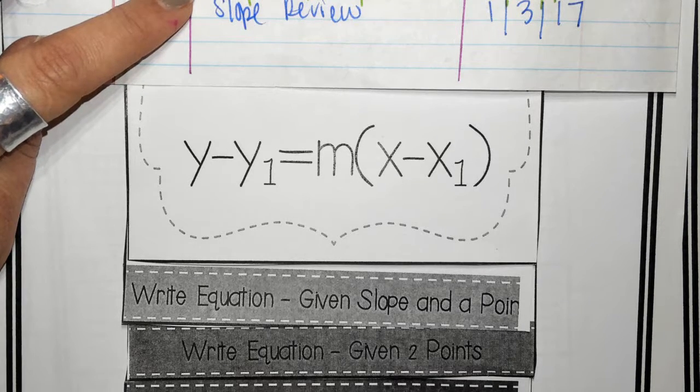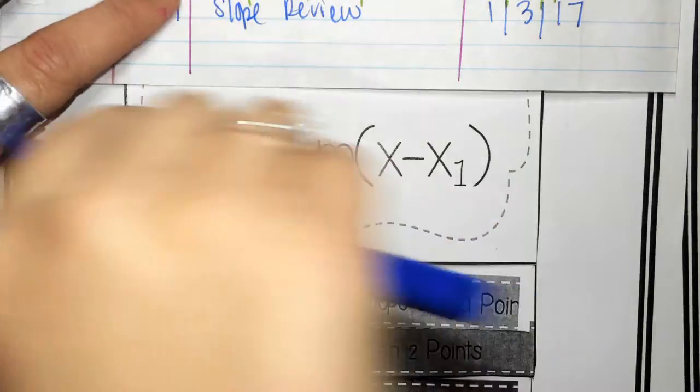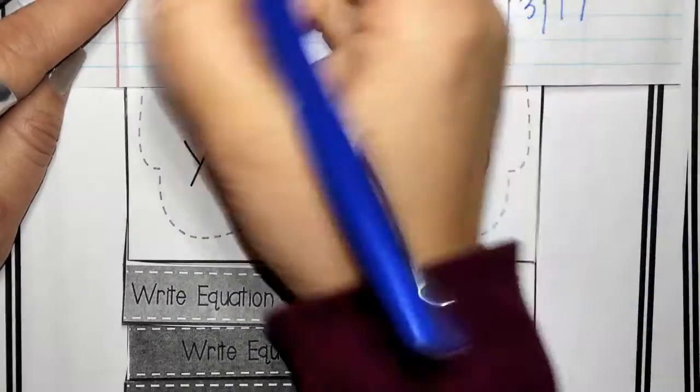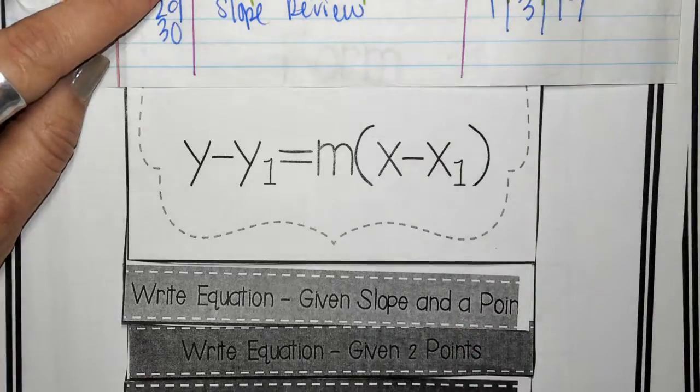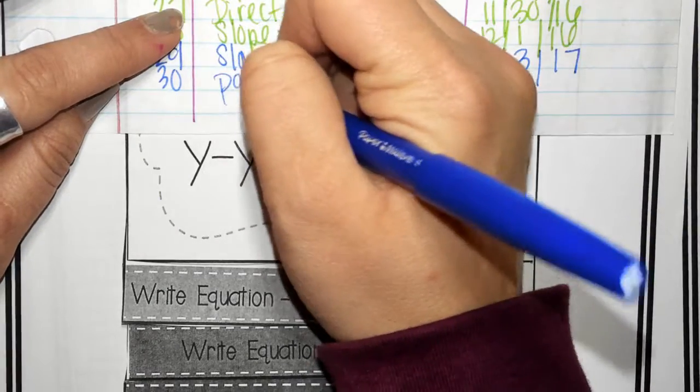Yeah, there's a stapler over there, and there might be one on that tower up there, on the tray that we turn stuff in. Alright, so today is page 30. It is point-slope form.